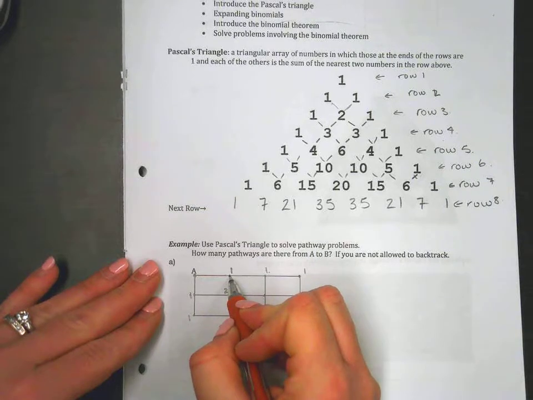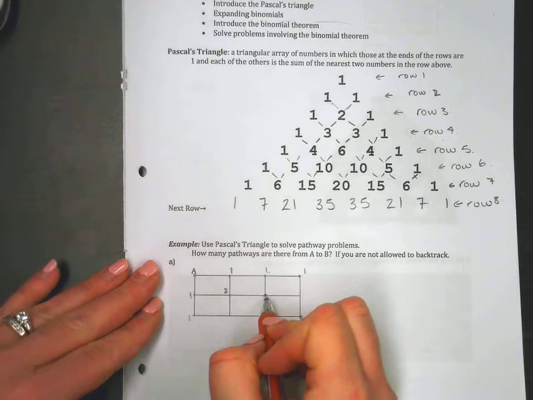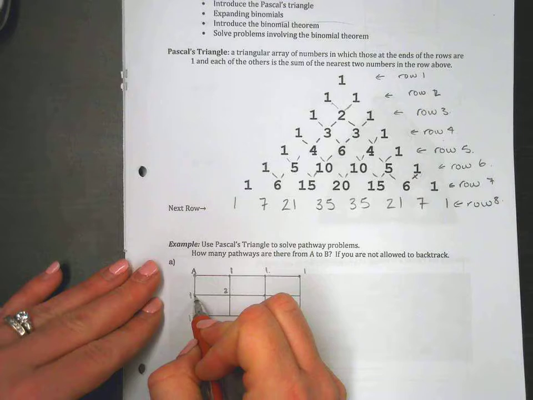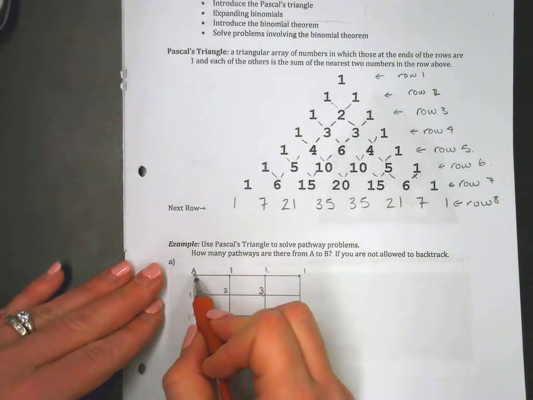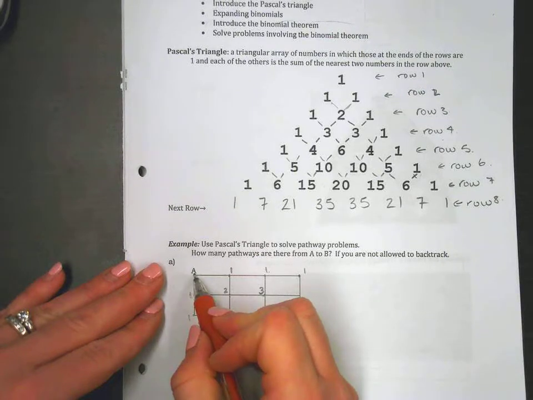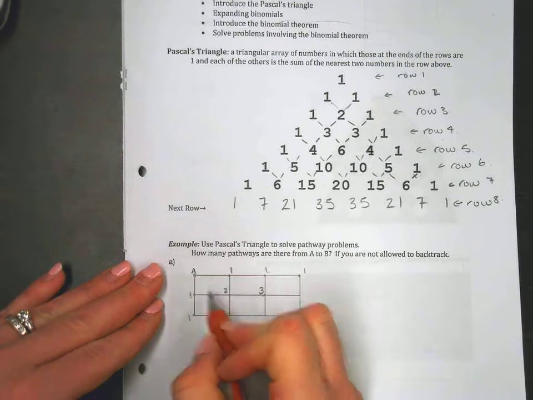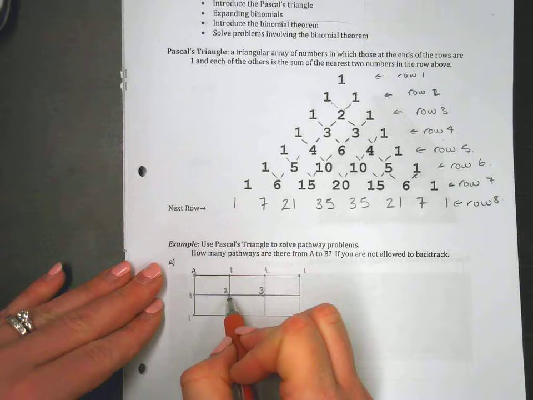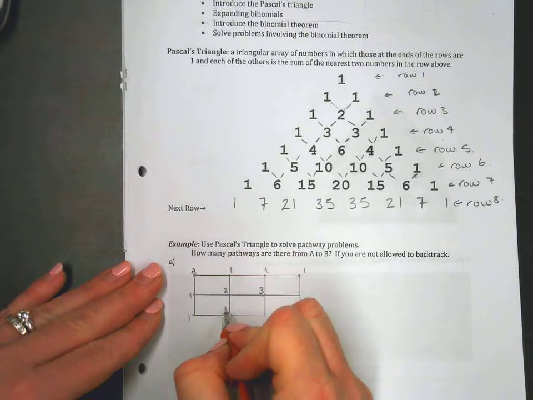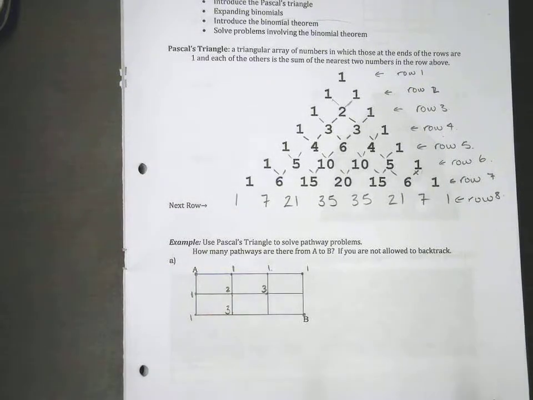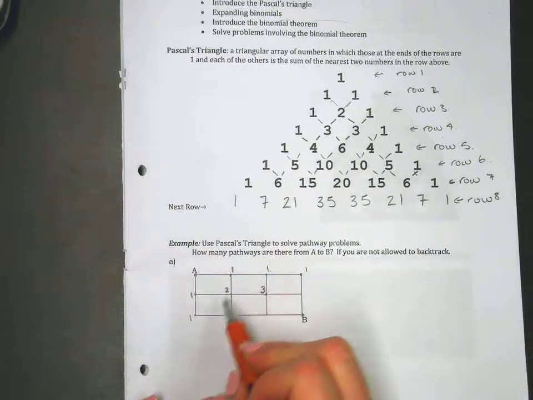Okay. Same thing to get to this intersection. I could go straight south and then east, that's 1. I could go south, east, and then south again, that's 2. Or I could go east and then straight south, so that would be 3. What you should see unfold is that the numbers at these intersections relate to our Pascal's triangle. 1 plus 1 would give me 2, give me 3. 1 plus 2 would give me 3 here.